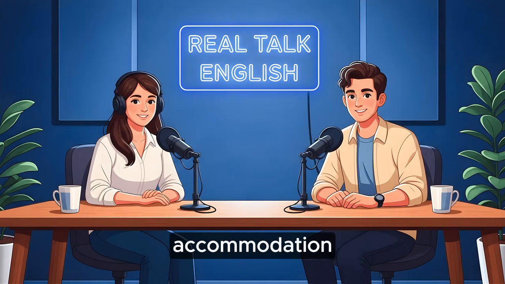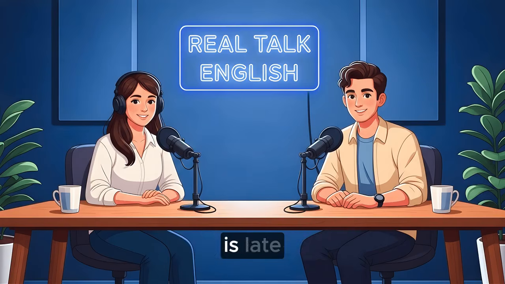Here are useful accommodation phrases. I would like to check in, please. Can I have a quiet room? Does the room have air conditioning? Is there a safe in the room? A safe is a locked box for your valuables. Can I leave my luggage here after checkout? Is parking available? Is the hotel near public transport? All very practical questions. Can I leave my luggage after checkout? So useful when your flight is late in the evening and checkout is in the morning.